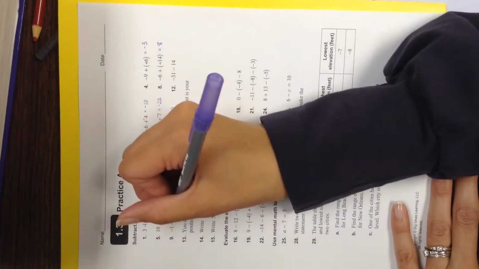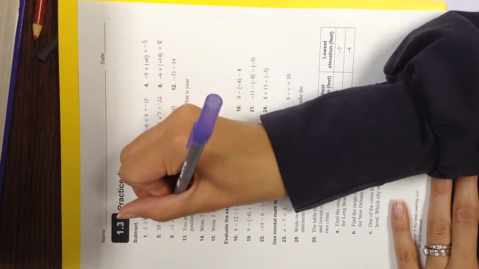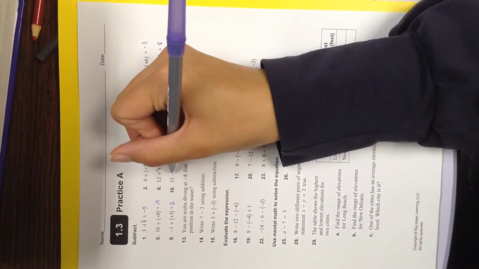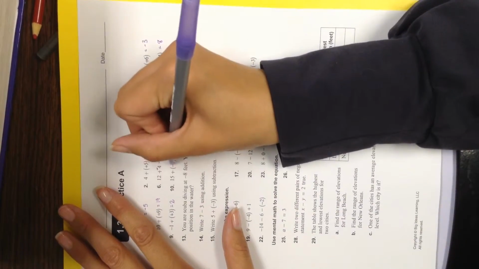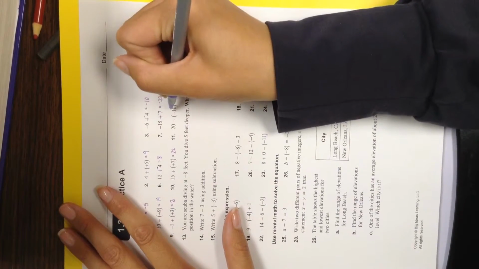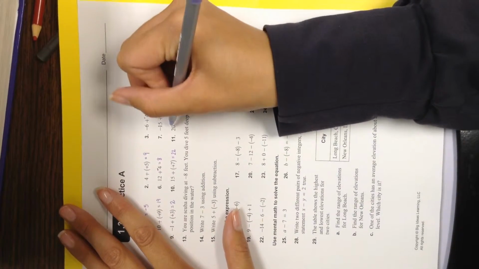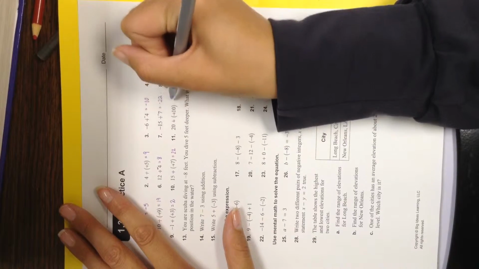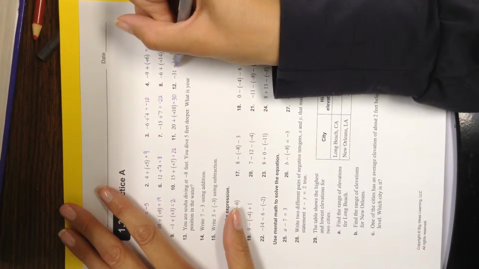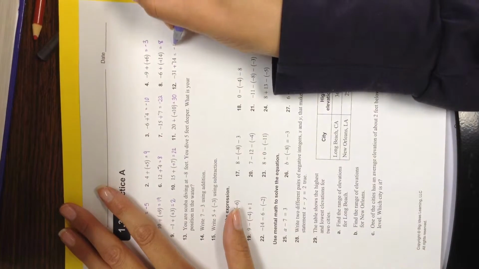Number 9, add a positive, we get positive 2. Number 10, subtract a negative, add a positive, we get 22. Subtract a negative, we get positive 30. Subtract is adding the opposite, or adding a negative, negative 45.